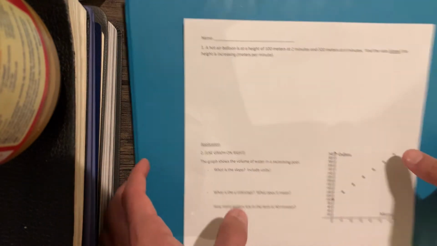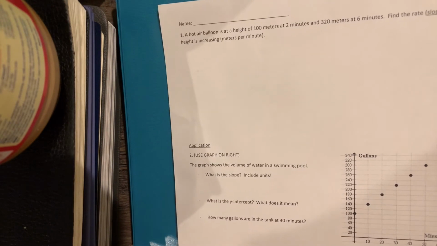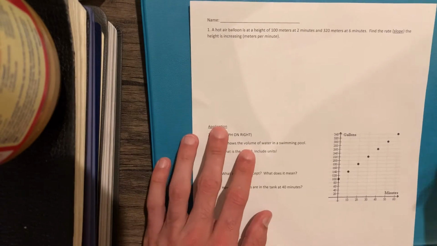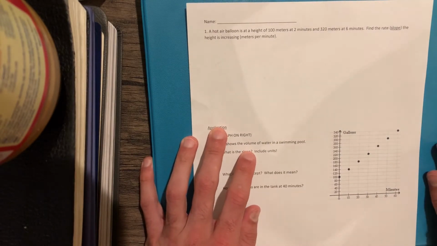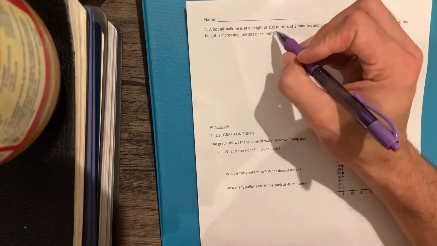Just a few more scenarios. Okay, I'll move it in so you can read it at first. So a hot air balloon is at a height of 100 meters at 2 minutes and at 320 meters at 6 minutes. Find the rate or the slope. The height is increasing in meters per minute. Okay, so this one's a little different. We're not given a graph, okay, but we are given these 2 pairs of values.